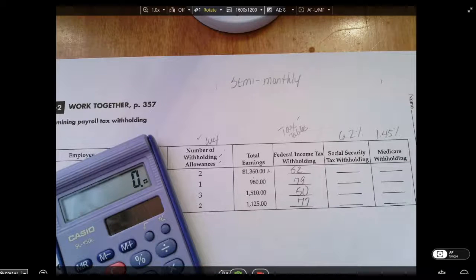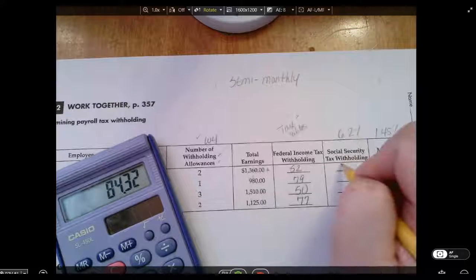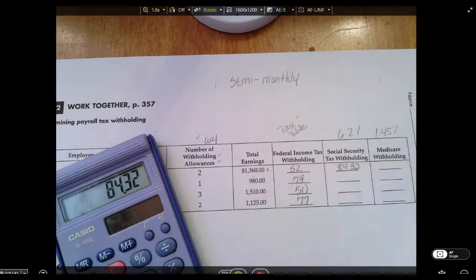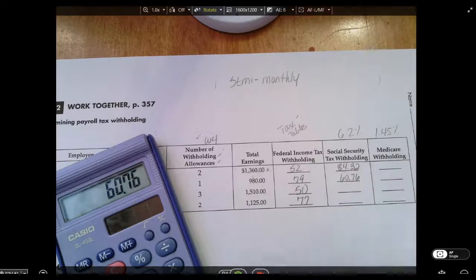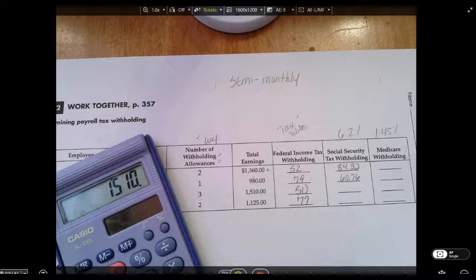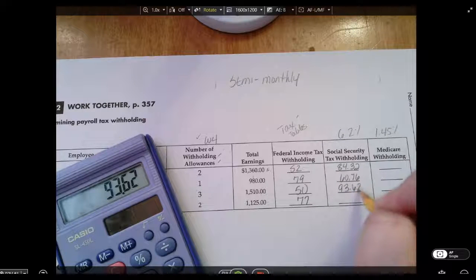So you take their $1,360 times 6.2%, which is $84.32. Then $980, which is $60.76. Then $1,510, again their total earnings times Social Security, which is $93.62.